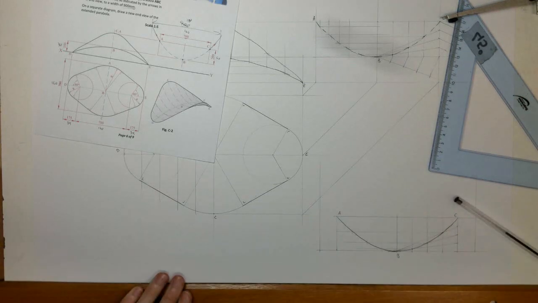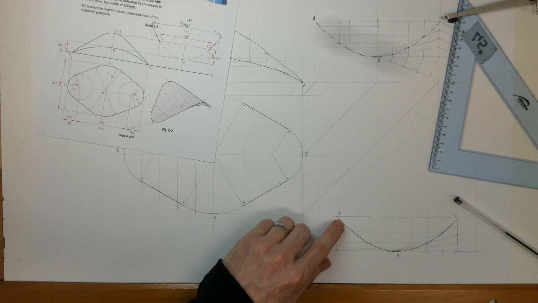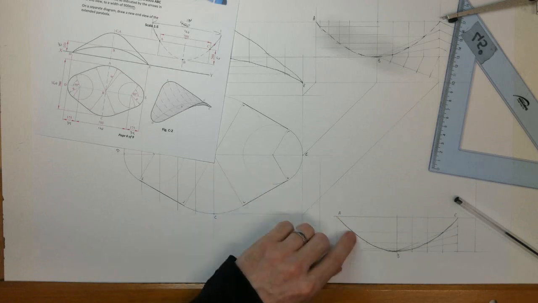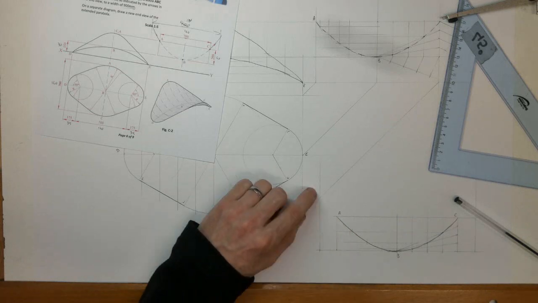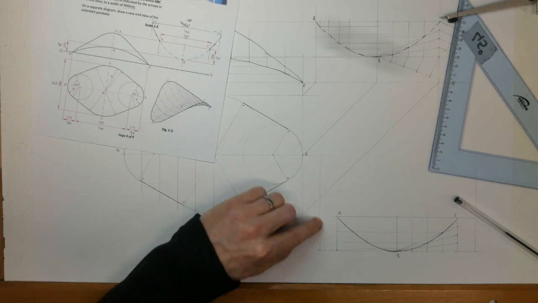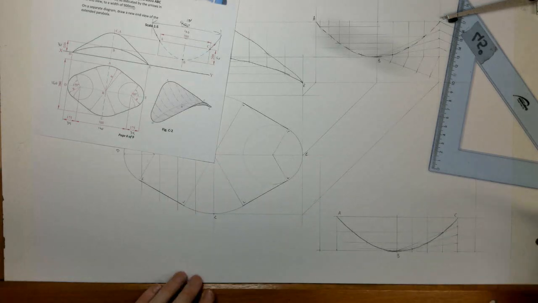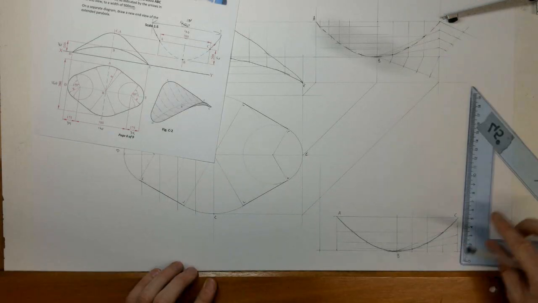So we want to project this out, or find points on this curve, until it hits this line going up. We have already completed some of the construction.